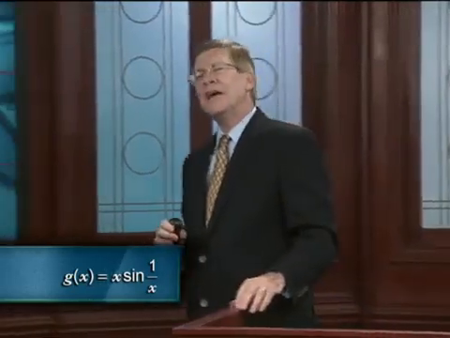But before I do, let me modify that function. Let me put an x in front. So now it's x sine 1 over x. What do you think's going to happen now when I graph it? Sure, the sine part's going to go up and down, go crazy as you get nearer and nearer to the origin.